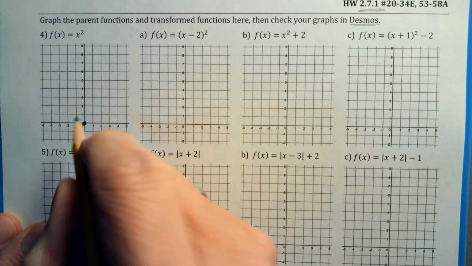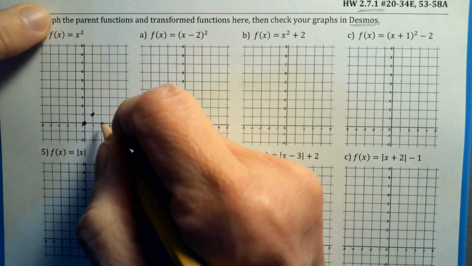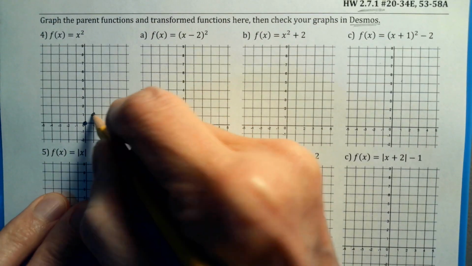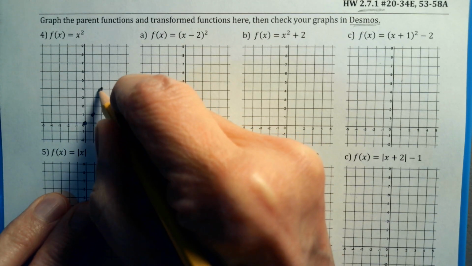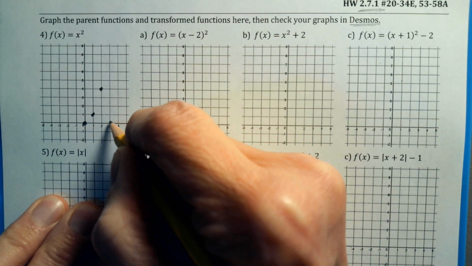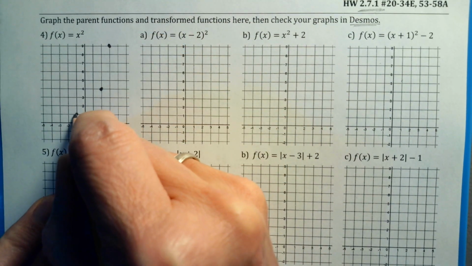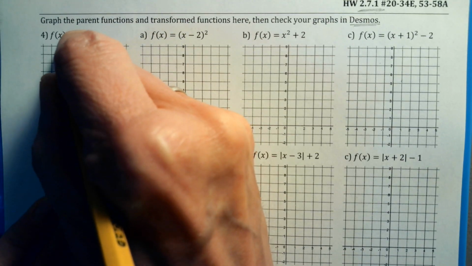Okay, so I'm going to just plot this function, f of x equals x squared. So I go over 1, up 1. I go over 2, up 1, 2, 3, 4 from the vertex. If I go over 3, then I go up 9. And generally, you want to just fill the space with the graph.